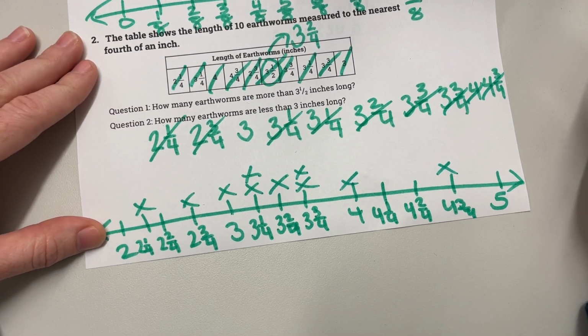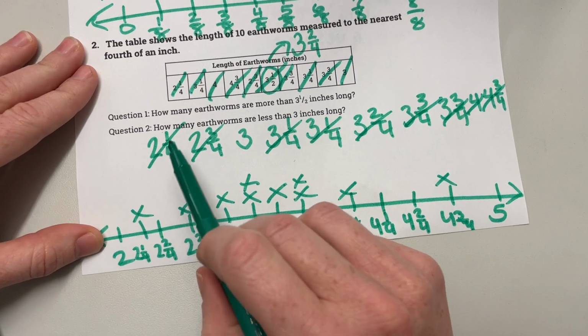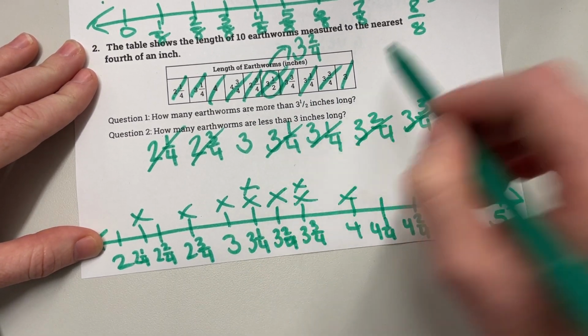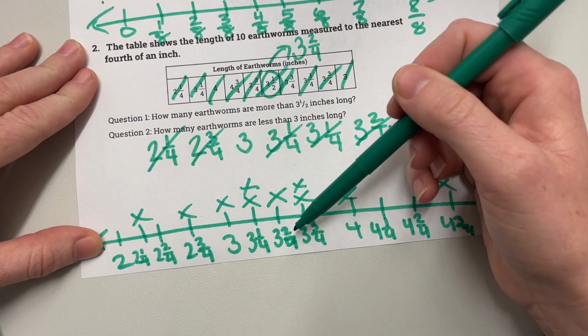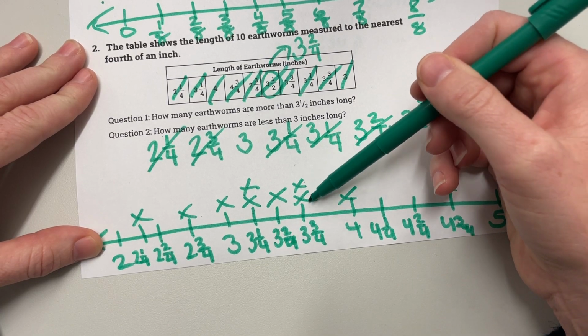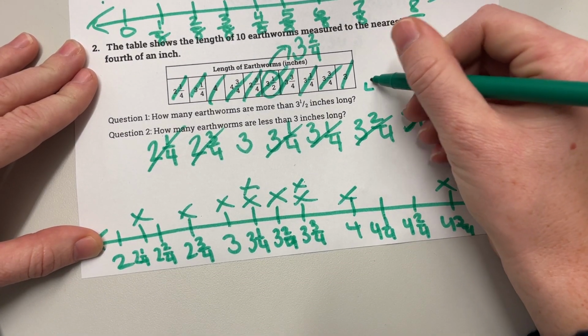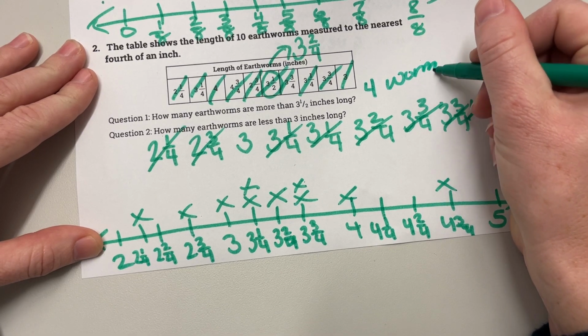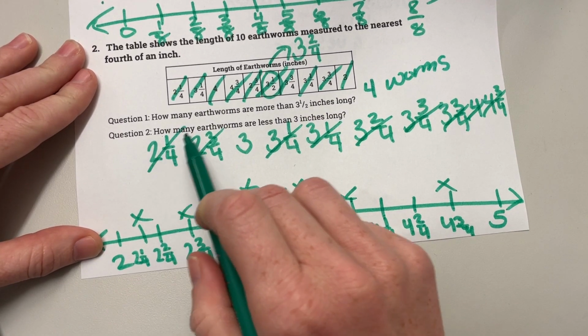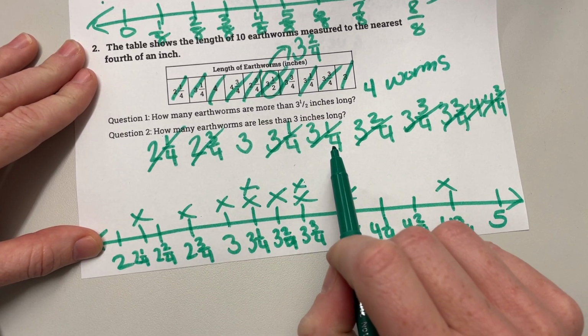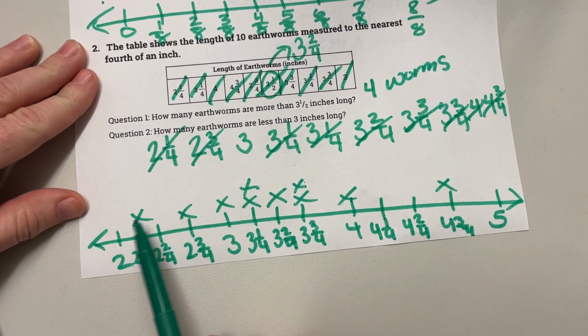Now I just need to answer my questions. So how many earthworms are more than 3.5 inches? So here's my 3.5 inches. How many are more? 1, 2, 3, 4. Question 2, how many earthworms are less than 3 inches long? So less, 1, 2.